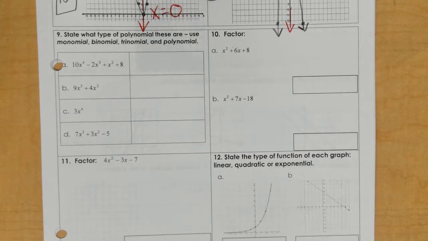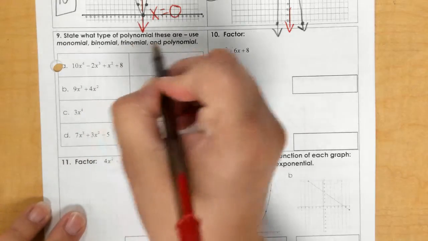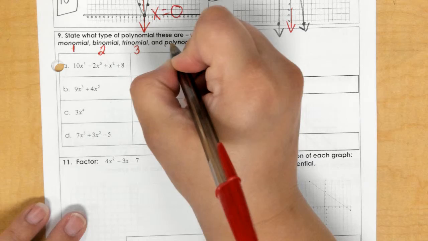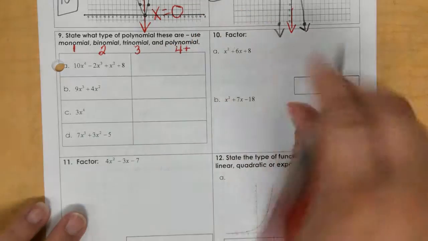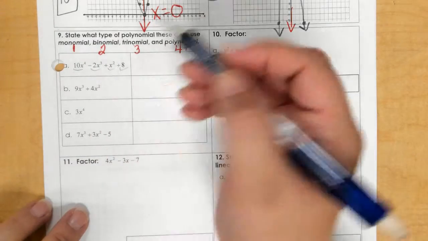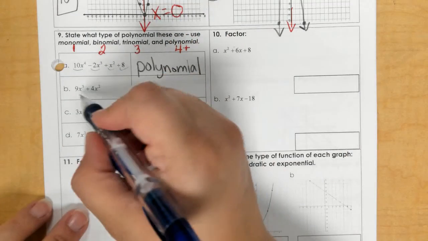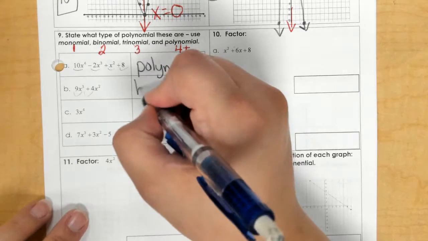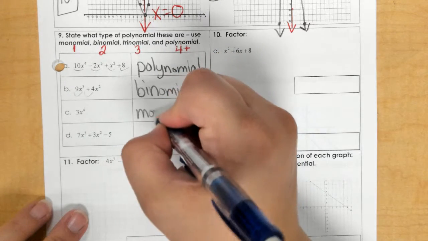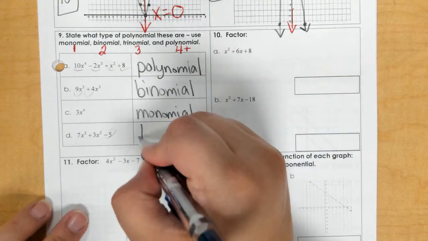In number 9, you just state what type of polynomials these are. So I gave you monomial, binomial, trinomial, and polynomial. Monomial is 1 term, binomial is 2 terms, trinomial is 3 terms, and polynomial is 4 or more terms. So here we have 1, 2, 3, 4 terms. That's a polynomial. In part B, we have 2 terms, so that's a binomial. Here we have 1 term, monomial, and here we have 3 terms, which is a trinomial.